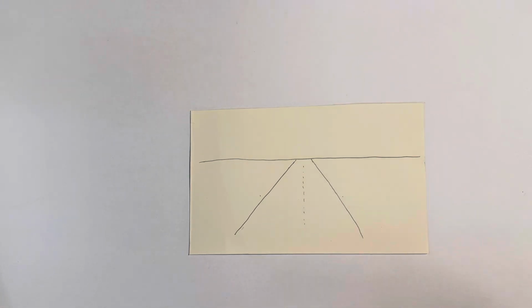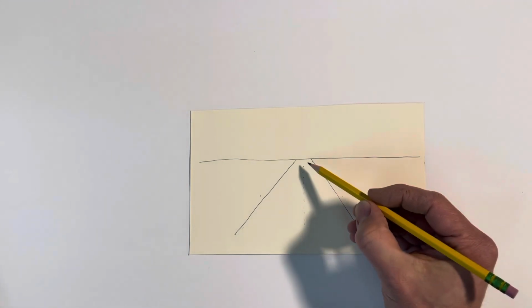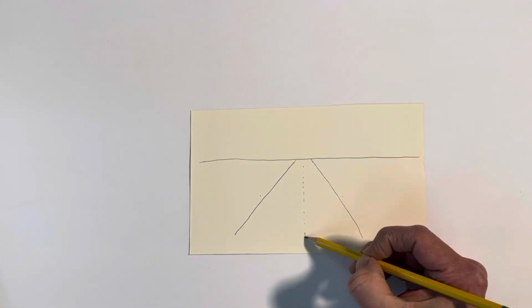And based on the perspective or the vantage point of the viewer, that is either one-point perspective, two-point perspective, or three-point perspective, depending on the viewpoint of the viewer and also the subject matter that we're trying to convey. But for this lesson, we're just going to talk about one-point perspective.